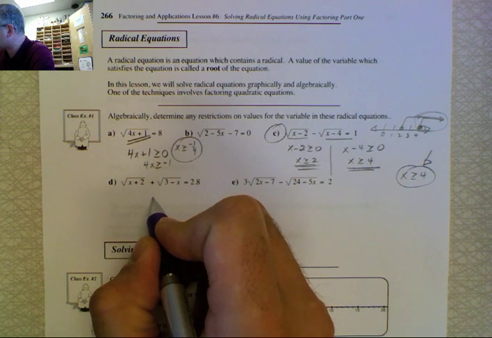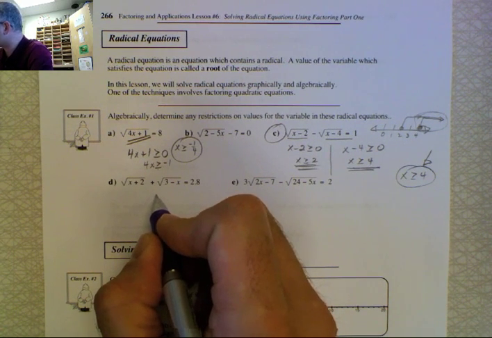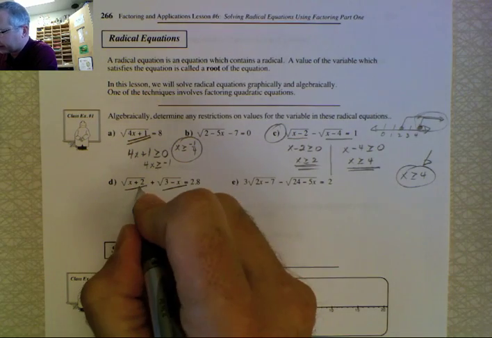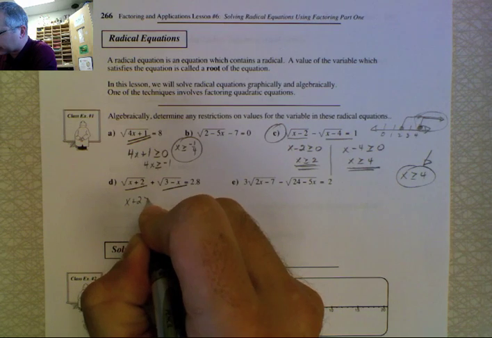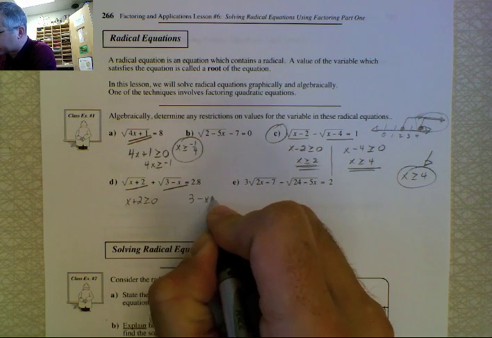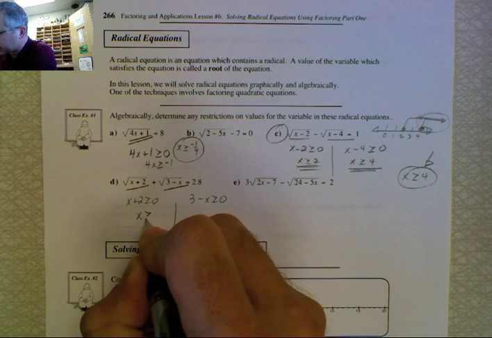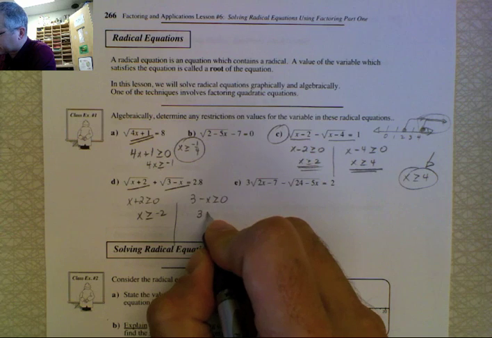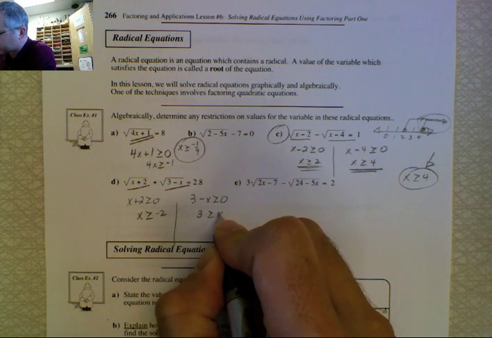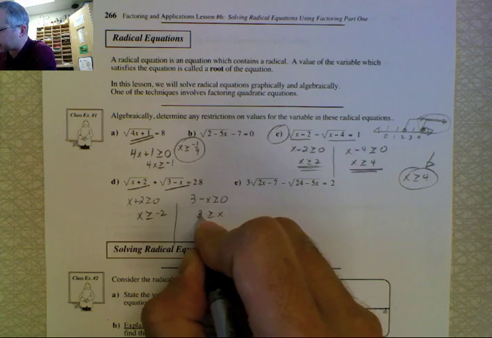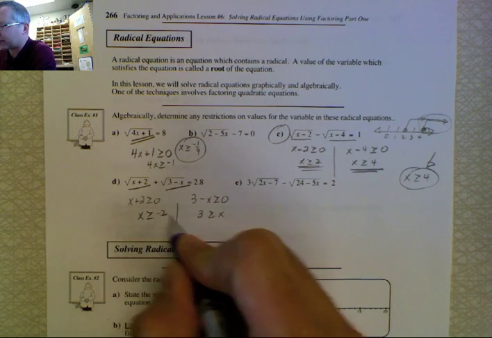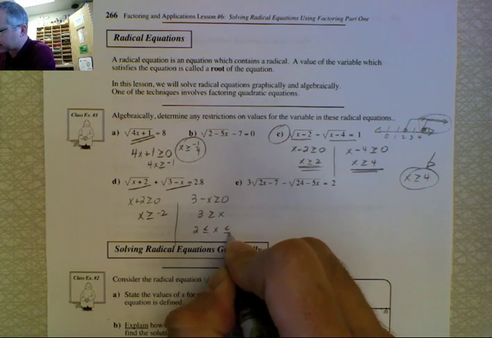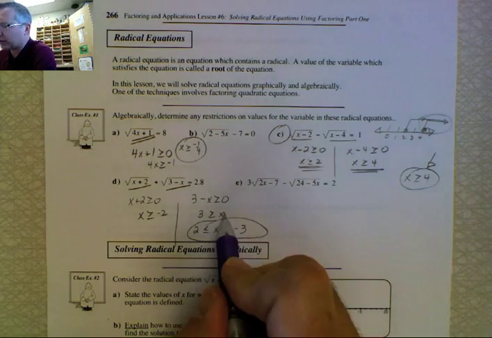If we look at this third situation, again we have 2 radicals, and you're going to have x plus 2 is greater than or equal to 0, and 3 minus x is greater than or equal to 0. So x has to be greater than or equal to negative 2, and x has to be less than or equal to 3. So what that actually means is, in this case, our restrictions are between those values.